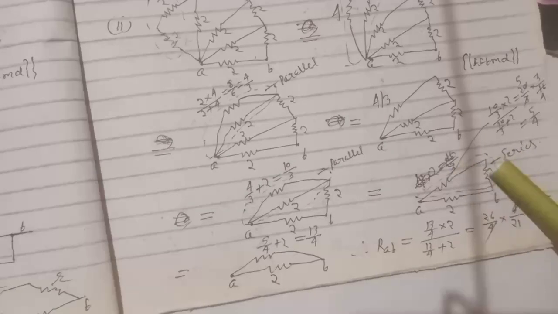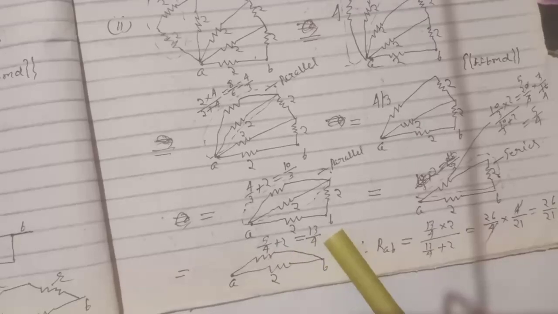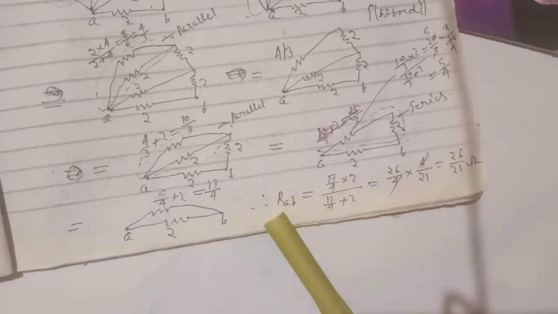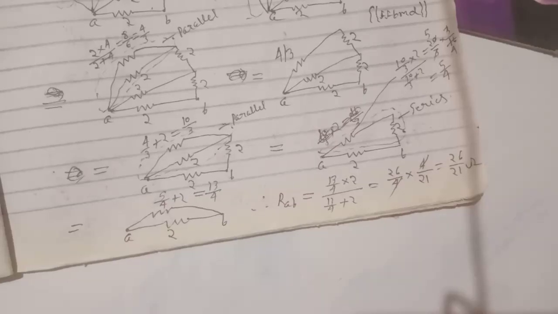Now these two are in series, so this will also be replaced by a single resistor. Here it is shown, and that will be 13 by 4. Now these two are in parallel, so finally we get the equivalent resistance between point A and B equal to 13 by 4 into 2 divided by 13 by 4 plus 2. Solving, we get 26 by 21 ohm. Answer.